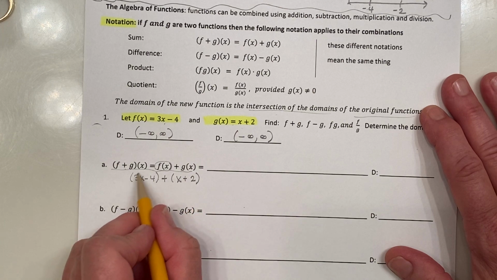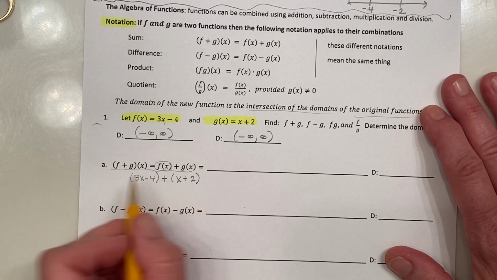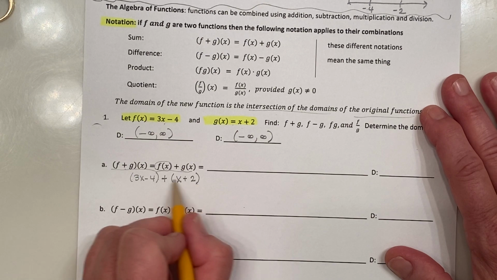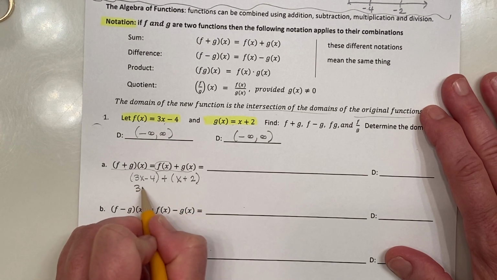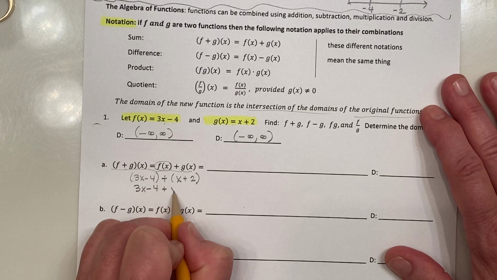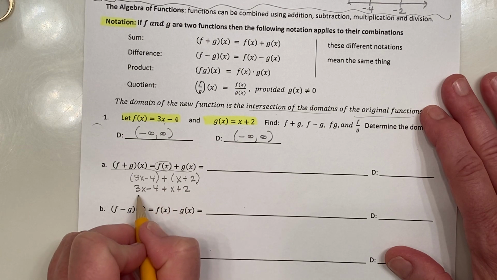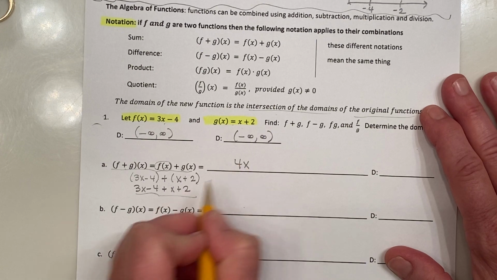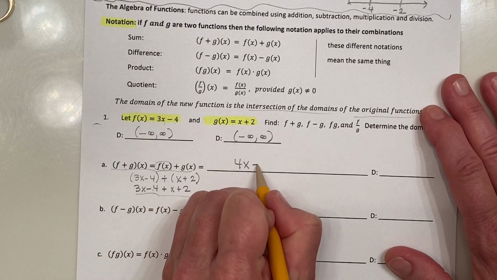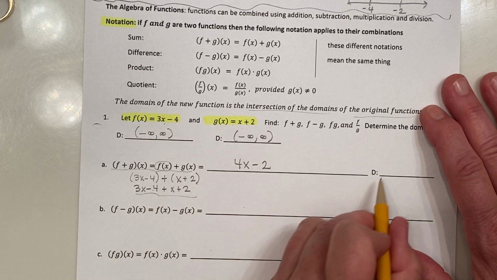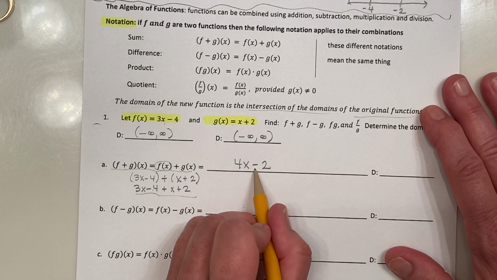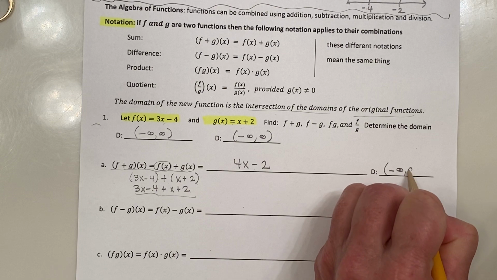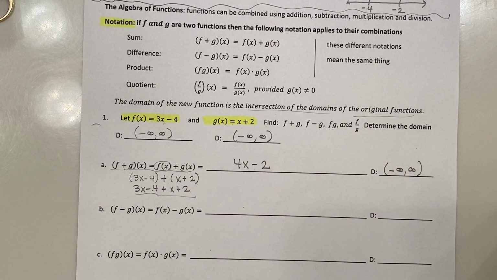All right, so now I'm supposed to add these. The parentheses aren't necessary because you're not distributing through any kind of negative number or anything. So I'm going to actually just remove the parentheses from both binomials. And now I'm going to collect like terms. So 3x and 1x make 4x, and minus 4 and plus 2 make minus 2. So what's the domain of this combination? Well, this again is just another polynomial function, so I'm not going to linger there. I'm just going to say, well, it's all real numbers.